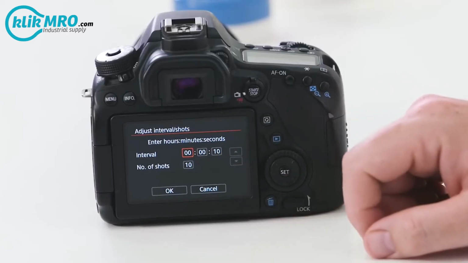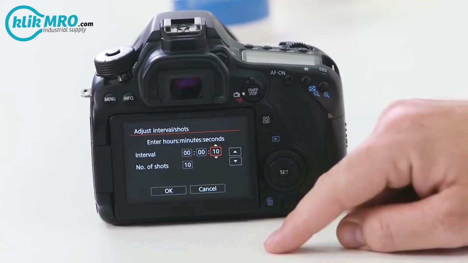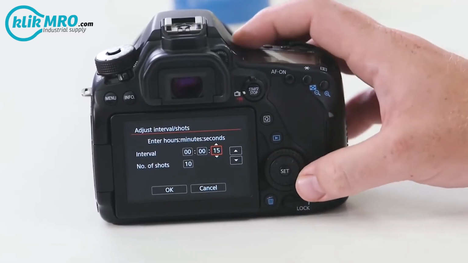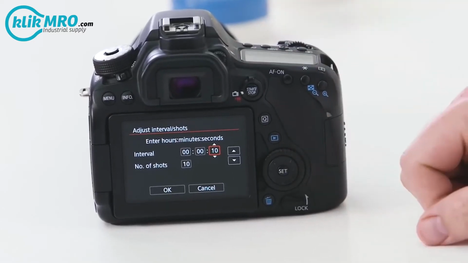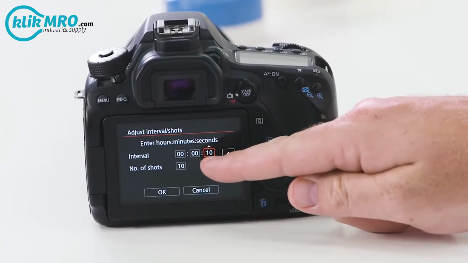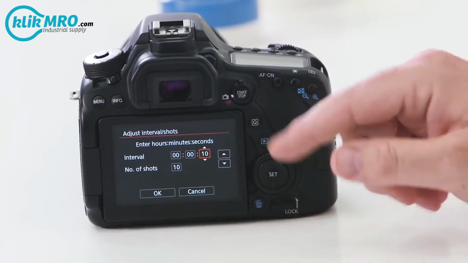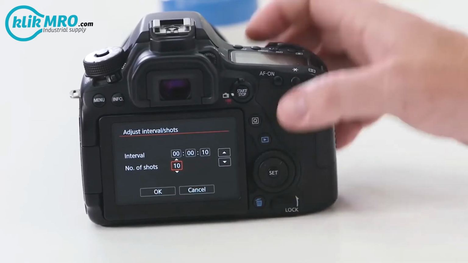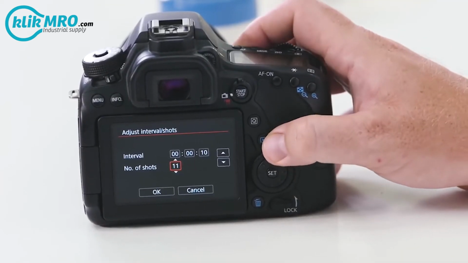Firstly, the interval between frames. At the moment, I have it set to 10 seconds. To adjust this, I can simply press that button and rotate my dial up or down to the selected value I would like. On the rear screen here, this is represented as hours, minutes, and seconds, really giving us the opportunity to time-lapse across multiple days if we wish. Below that is the number of shots we would like to achieve. You'll notice again by touching this value, we can increase or decrease the value.